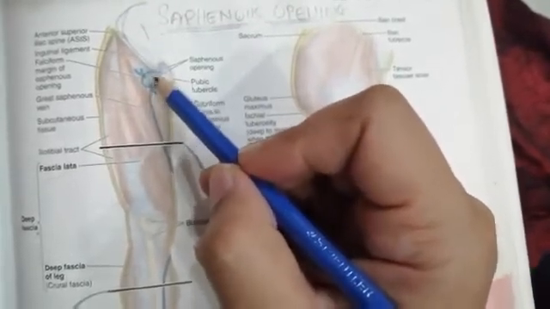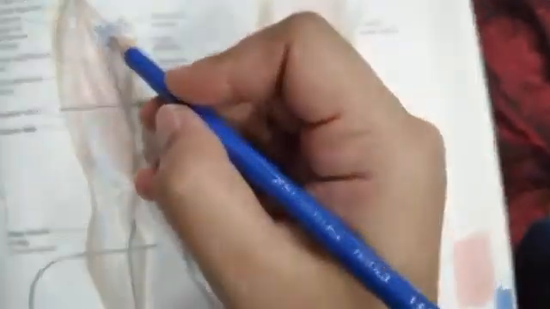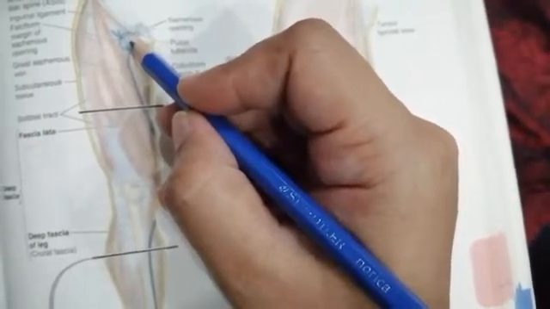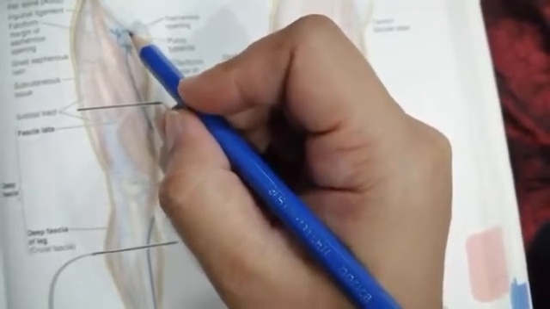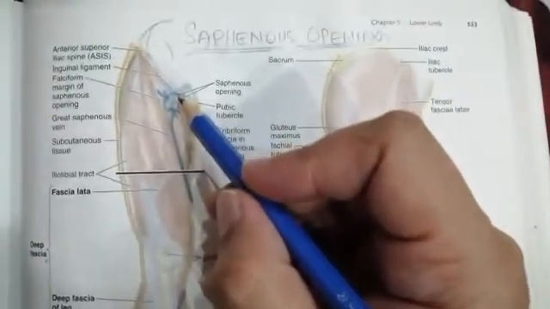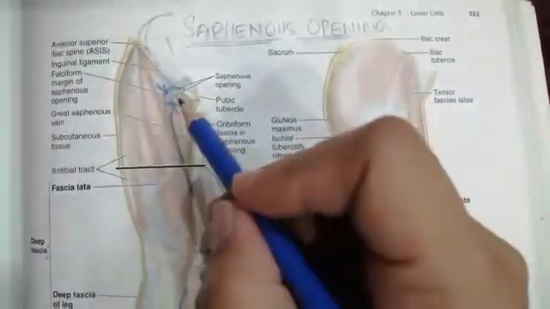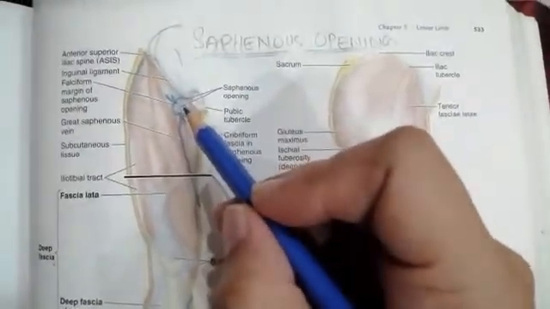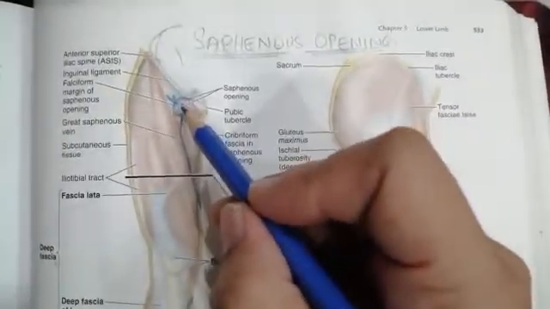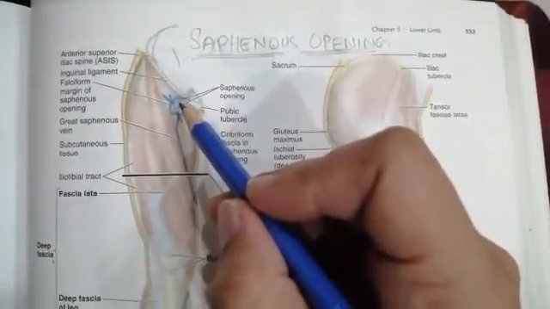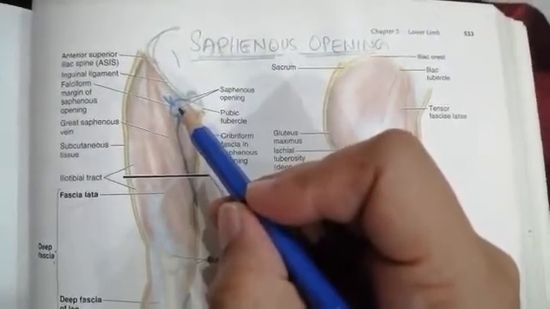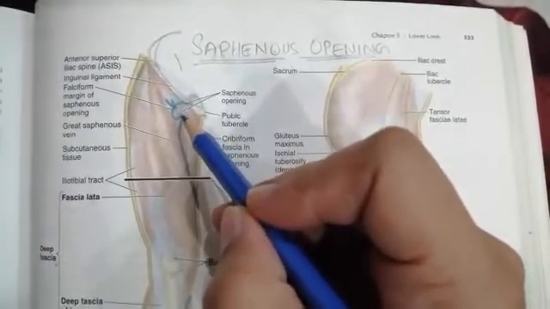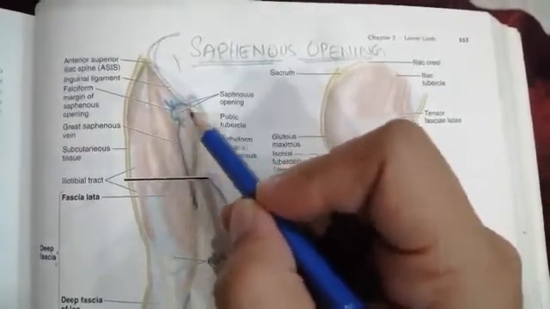Now this saphenous opening is basically the opening in the deep fascia, and just below this deep fascia is the membranous layer of superficial fascia. I told you earlier that the membranous layer of superficial fascia goes down to below the inguinal ligament. So this saphenous opening is covered by that same membranous layer, which is termed the cribriform fascia. The cribriform fascia is basically fibrofatty tissue, a sieve-like fascia that is part of the membranous layer of subcutaneous tissue, and it's spread over the saphenous opening.